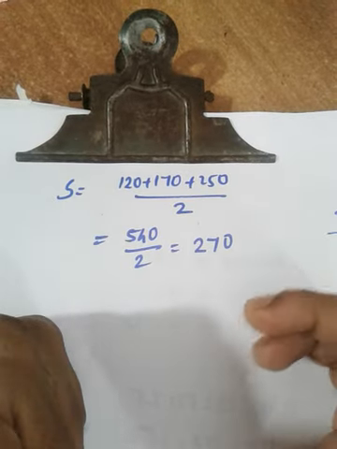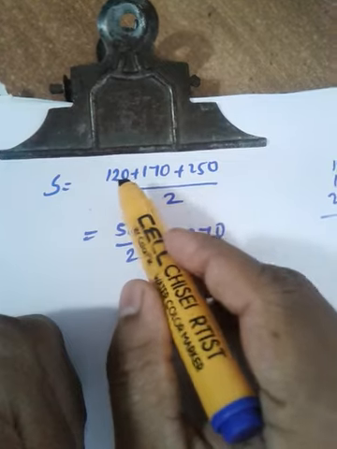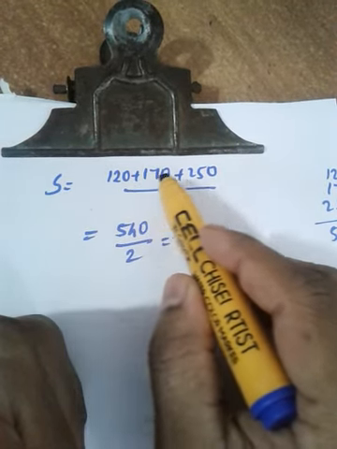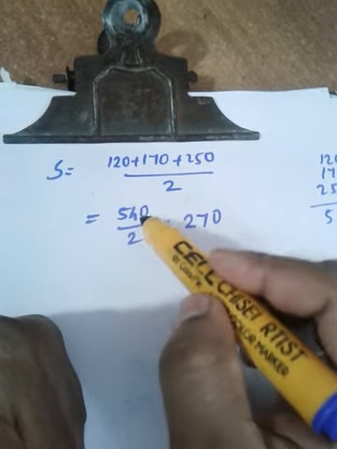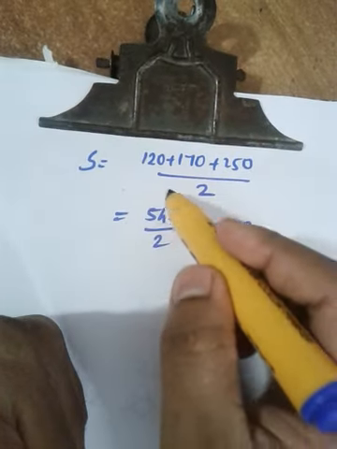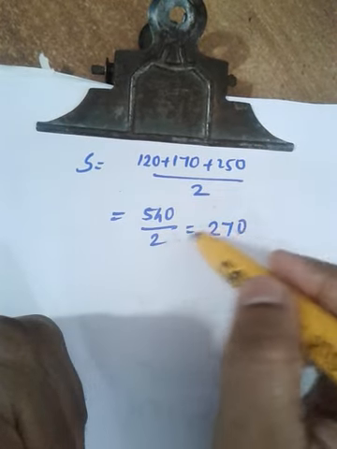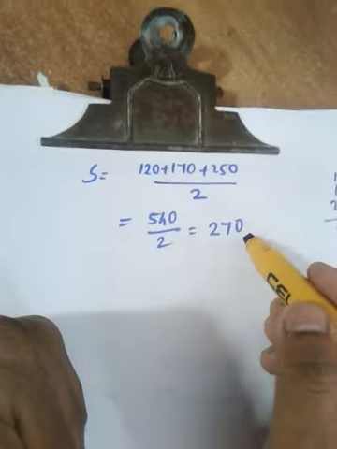In order to use Heron's formula, we should calculate the value of s first. To calculate s, we should take the sum of the three sides and divide by 2. So it is nothing but 540 divided by 2, and they already gave the perimeter as 540, so you can write it directly instead of adding. So 540 divided by 2 is equal to 270. So we got the value of s as 270.